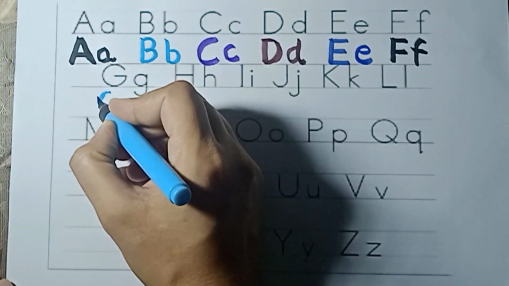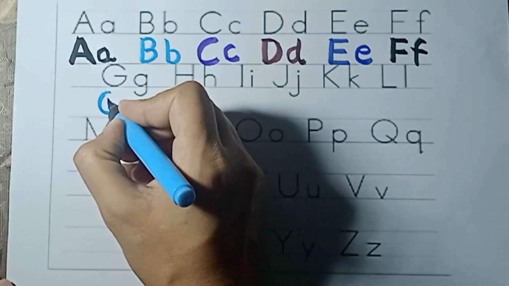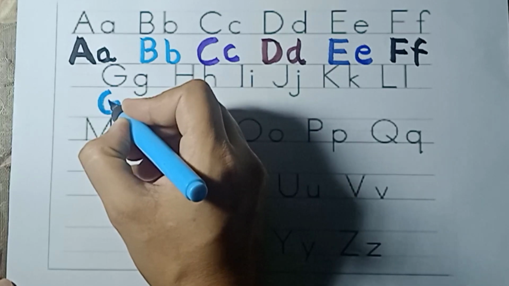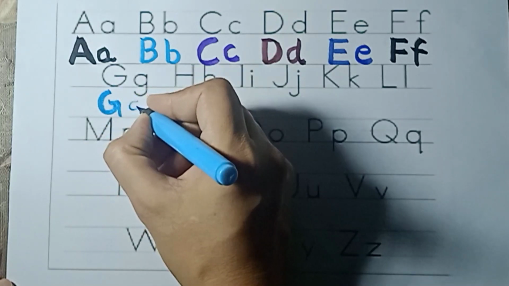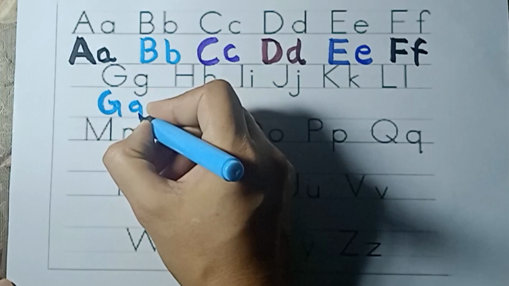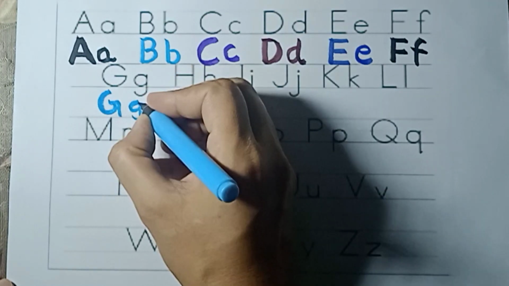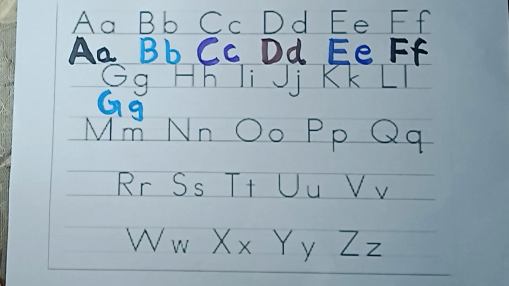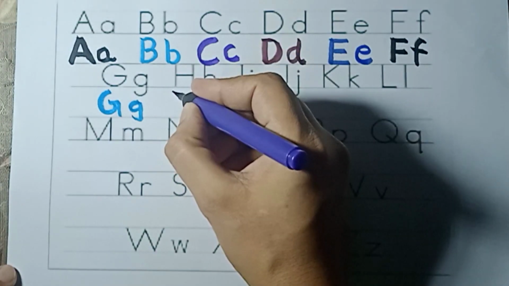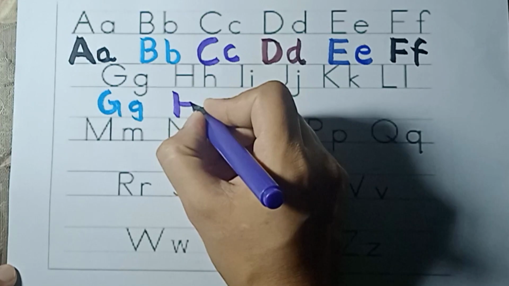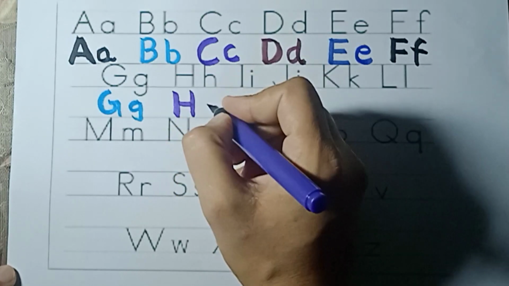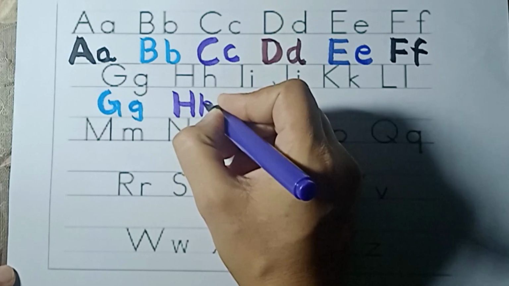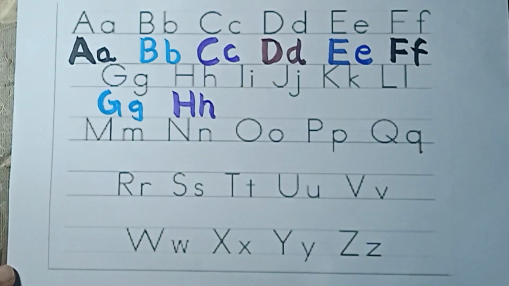G. It's capital letter G. G for grapes. G for goat. And this one is small letter G. G for goat. H. It's capital letter H. H for hen. This one is small letter H. H for house.